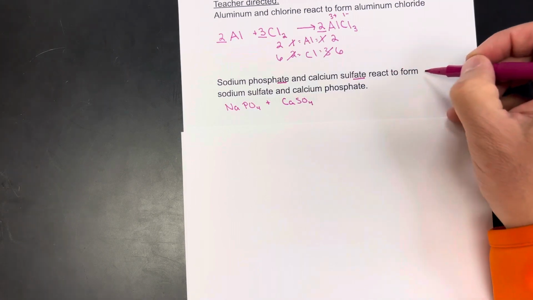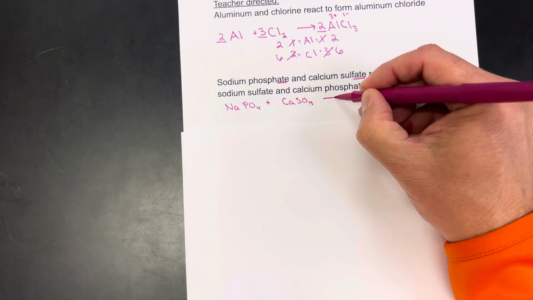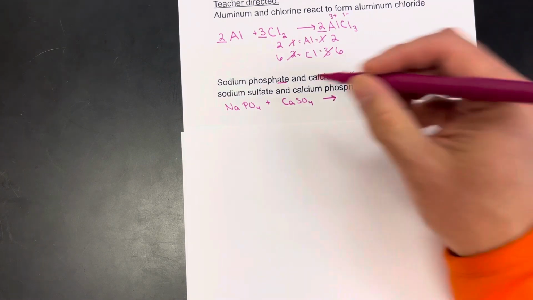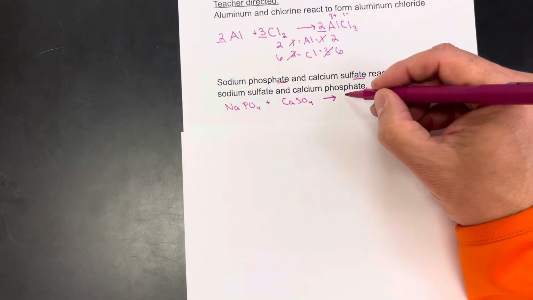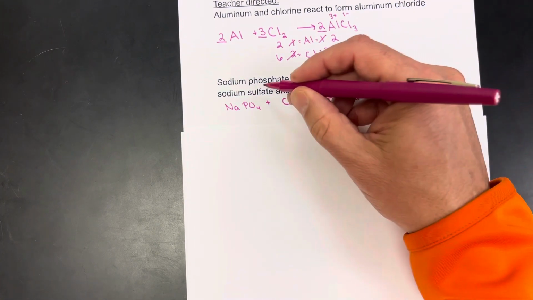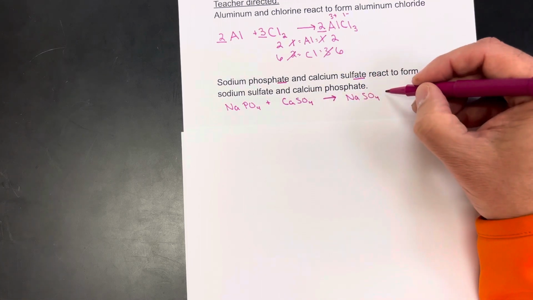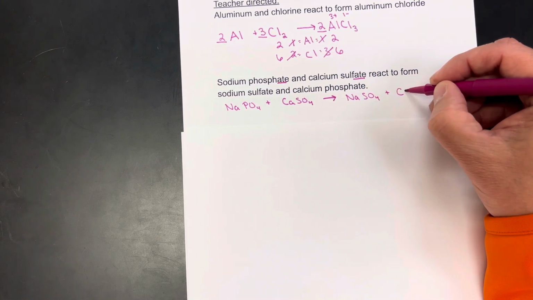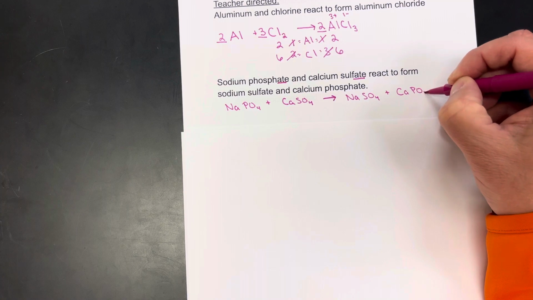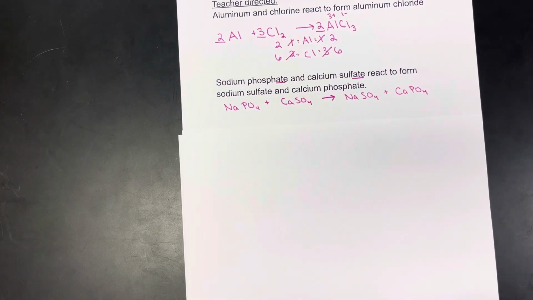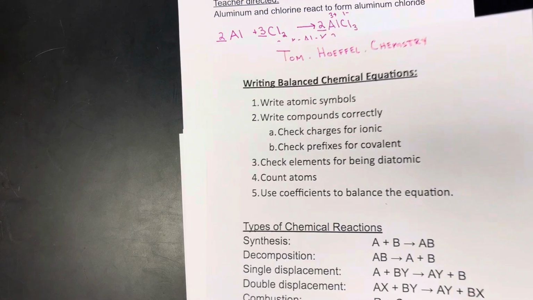And that's going to react to form, so that's my action word. That's where the change is occurring. That's going to make sodium sulfate, sodium being Na, sulfate being SO4, and then calcium phosphate. So all I did is write down the symbols.